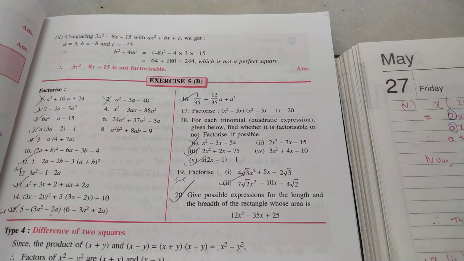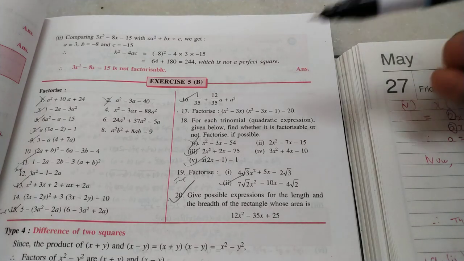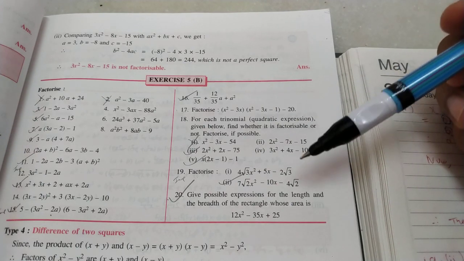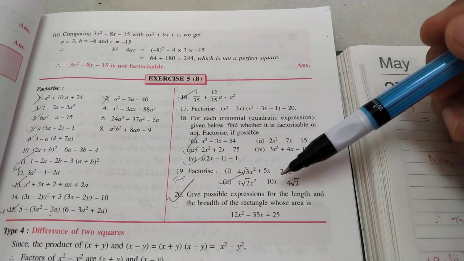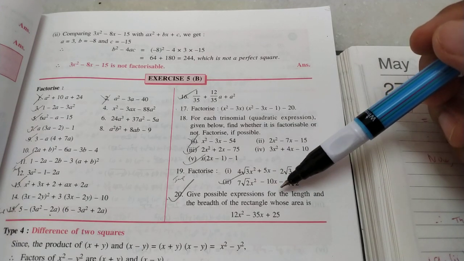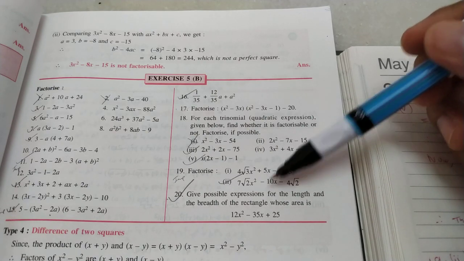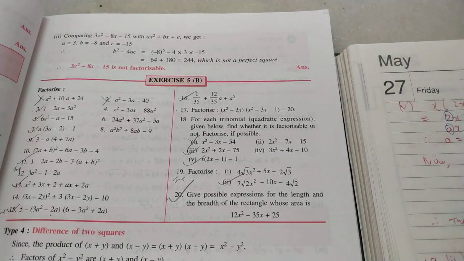Next, 19.2. Mark it as IMP. This is a very unique type of sum because there is a root 2 involved here. So the basic logic is the same. We'll have to multiply the coefficient of the first term with this last constant, and the product should be factorized, and the middle term should be split in such a way that the two terms produced on multiplication gives us that product. So it's splitting the middle term method as usual, but with a twist.